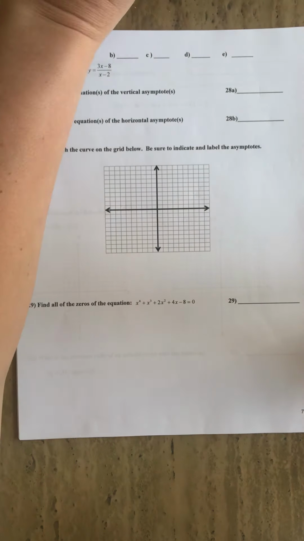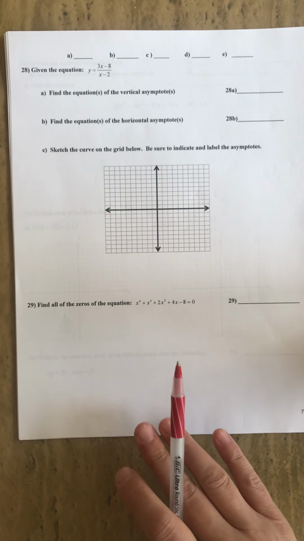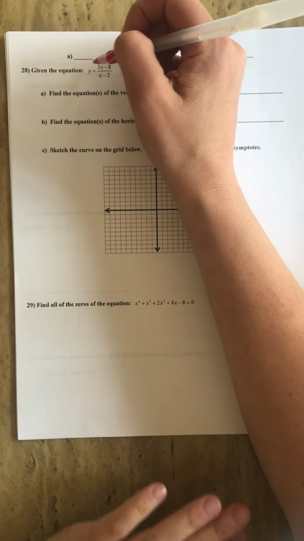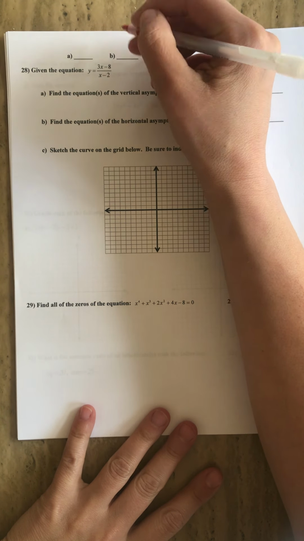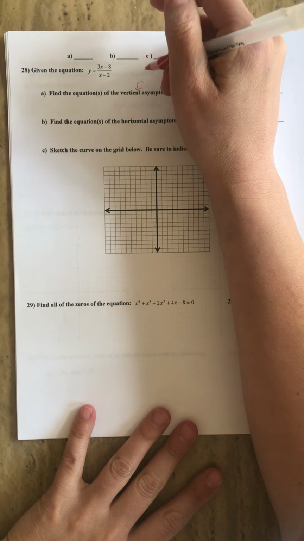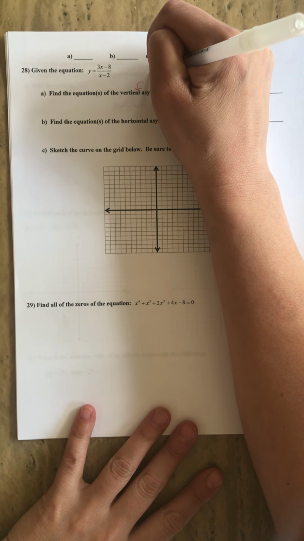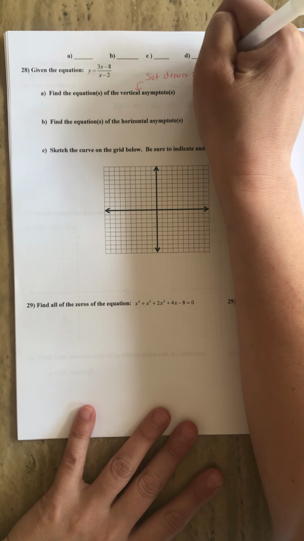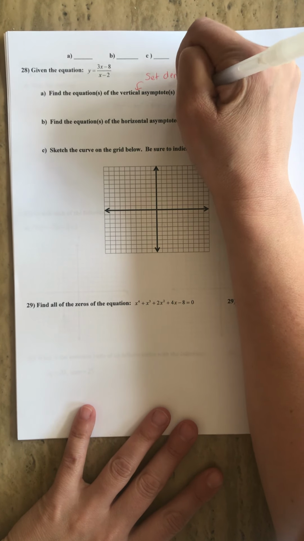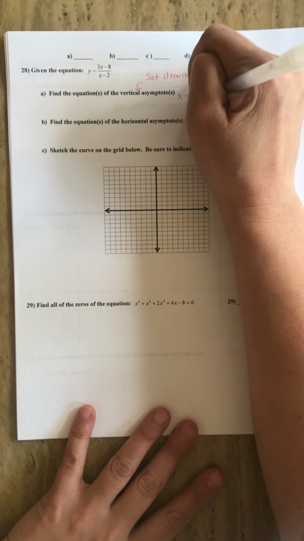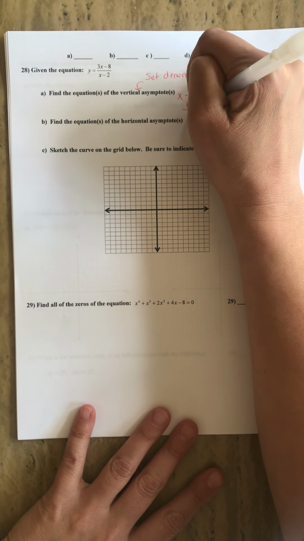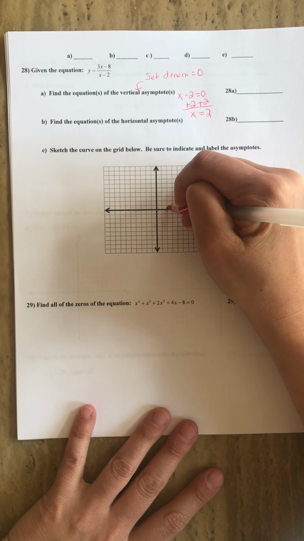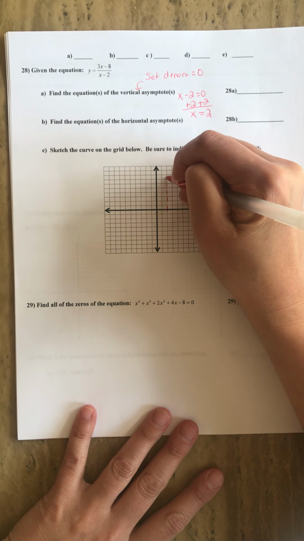Okay, moving right along to 28. Given this equation, we want to find the equation for the vertical asymptote. So you guys have to realize that for the vertical, you're going to set the denominator equal to 0. So we have x minus 2 equals 0. You're going to add 2 to both sides, and x is equal to 2. So again, right at 2, you're going to have your vertical.